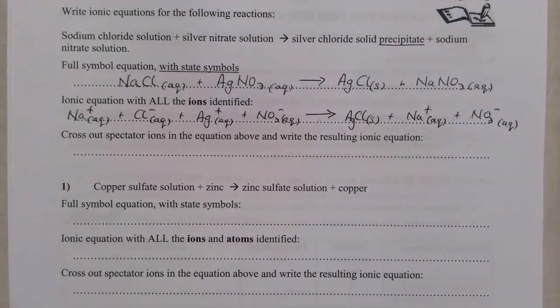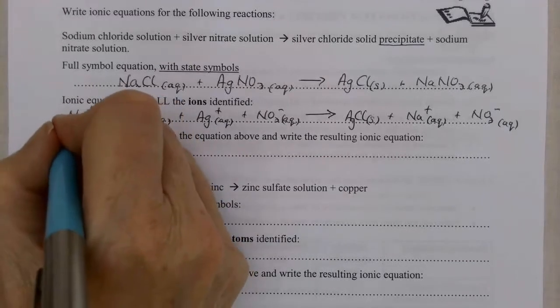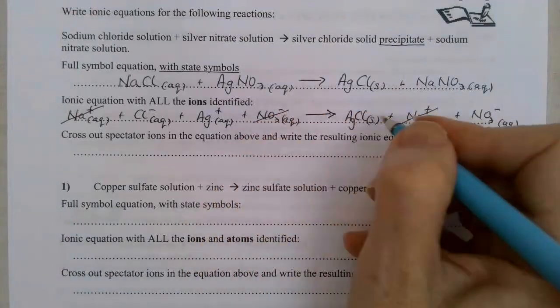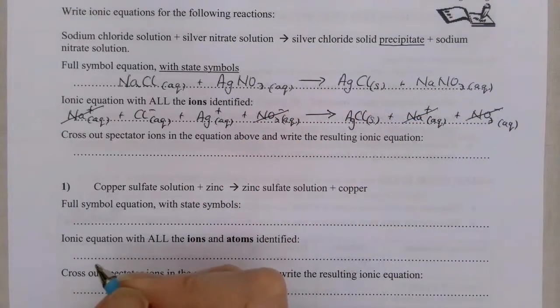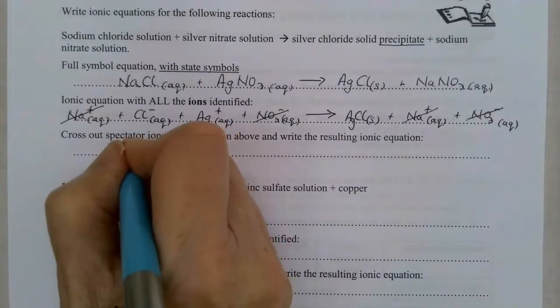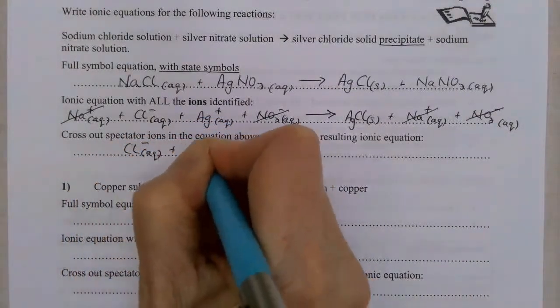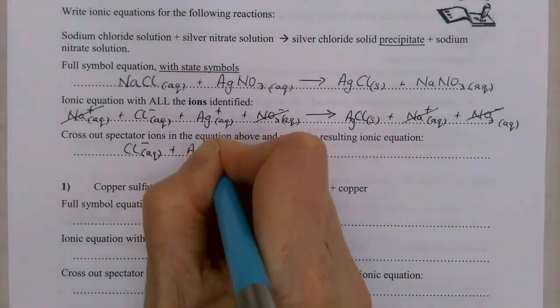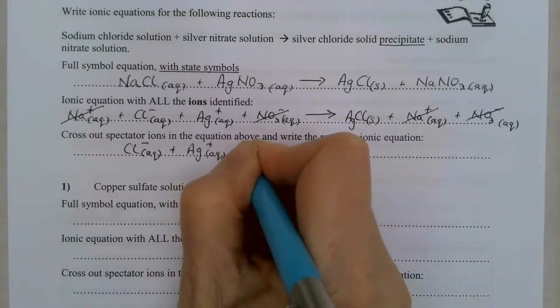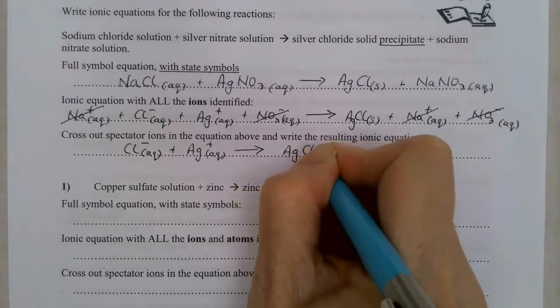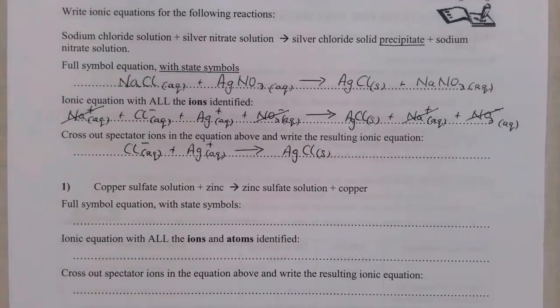Now what I'm going to do is go through and cross through the things that stay the same. Well, the sodium ions are not changing and the nitrate ions are not changing. I'm going to rewrite my equation missing off the spectator ions. So I've got chloride and silver ions, both of which are aqueous, reacting to form silver chloride solid. And that's my overall ionic equation.